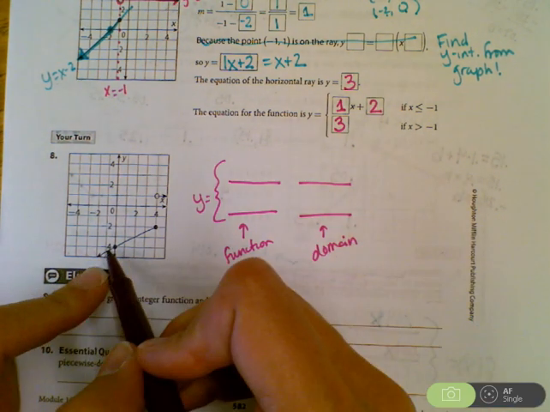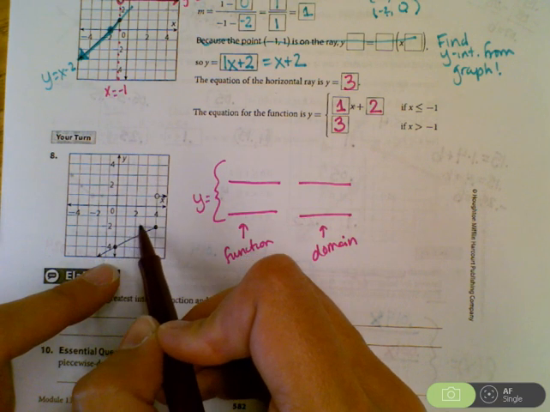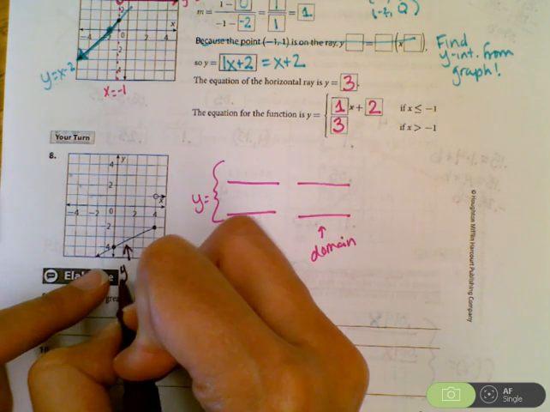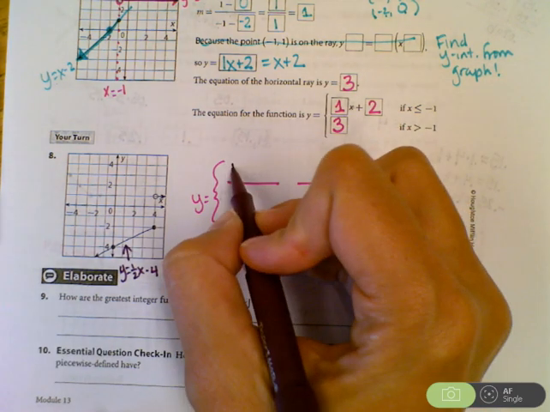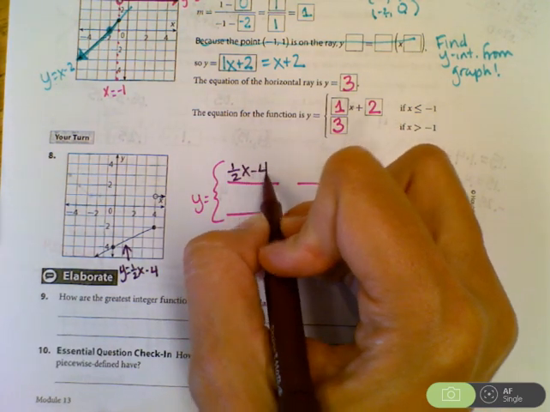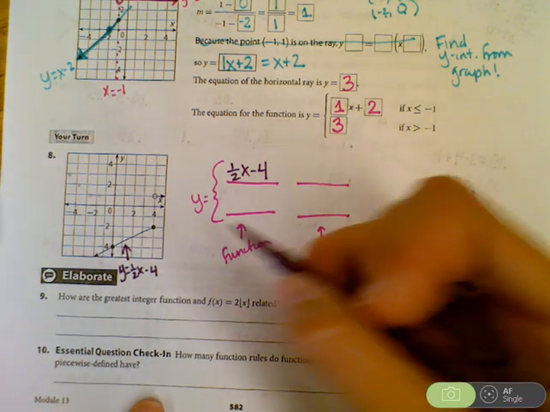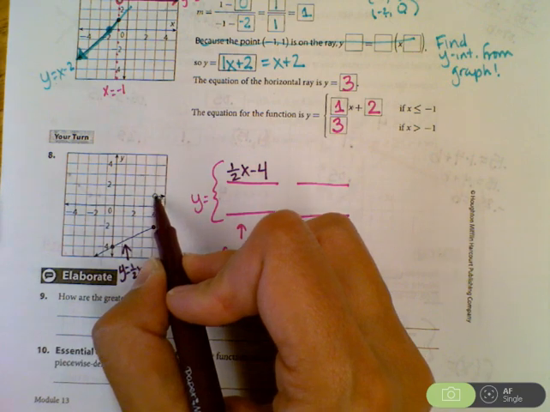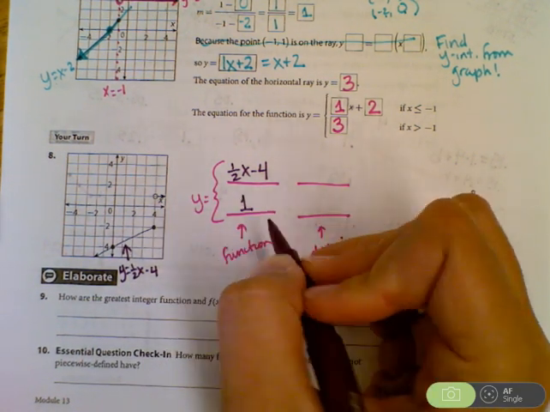So I'm going to start on the left. Oh, look at that. They gave us the y-intercept. We can count the slope. It goes up 1 and over 2. So this part is y equals 1/2 x minus 4. That's my first equation. My second equation, just this little teeny tiny snippet of a ray here, we can see that it's at y equals 1. So I'm going to write y equals 1 there.